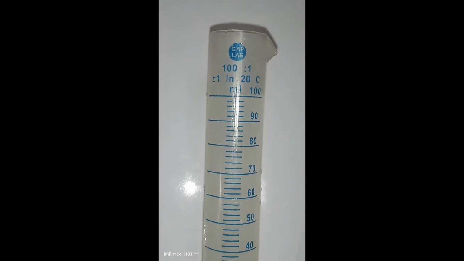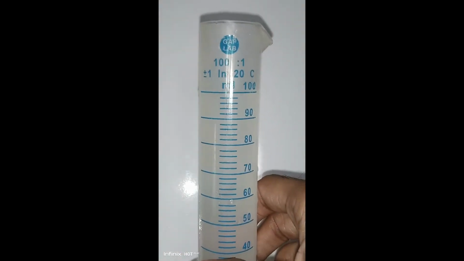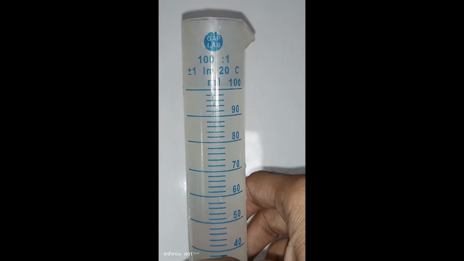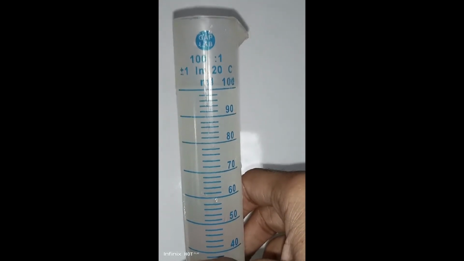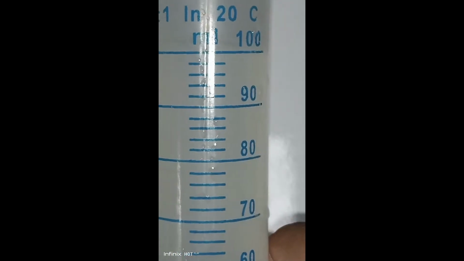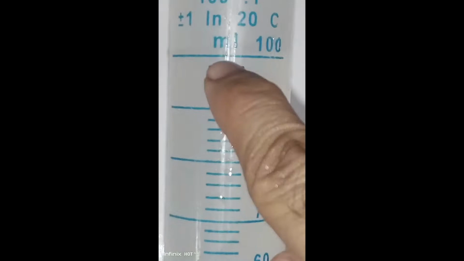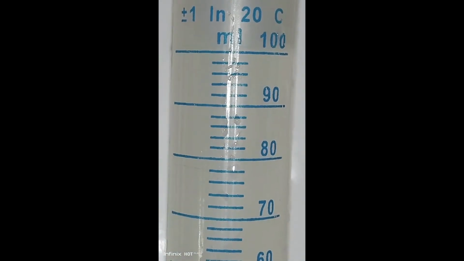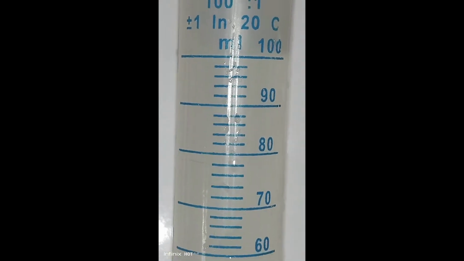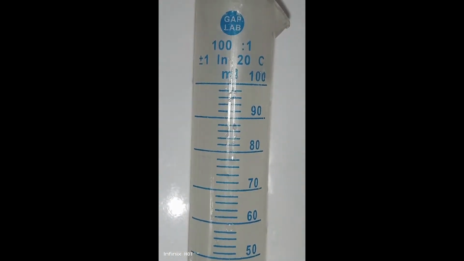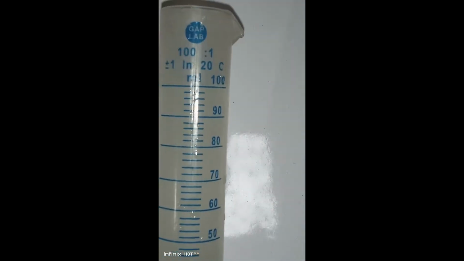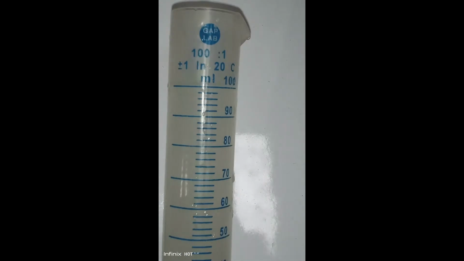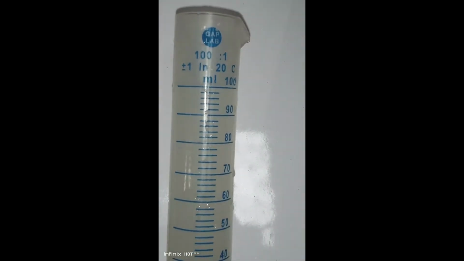I have filled this graduated cylinder with water. As you can observe, the water is shaking in the graduated cylinder at this point. I have filled the water till 100 ml. Now let's move on. We will start to measure and determine the relation between volume and height.